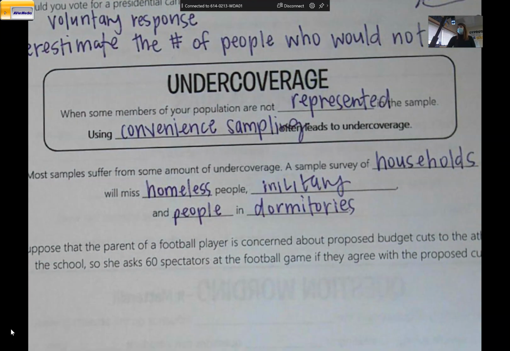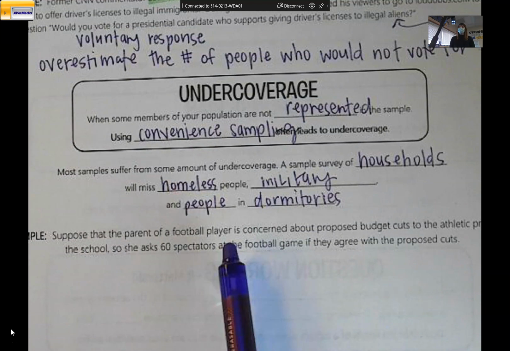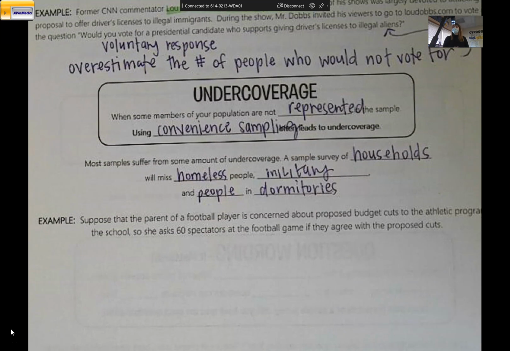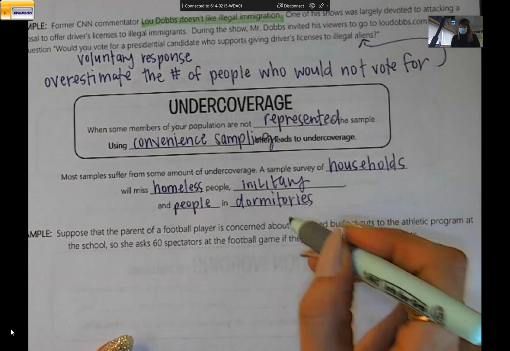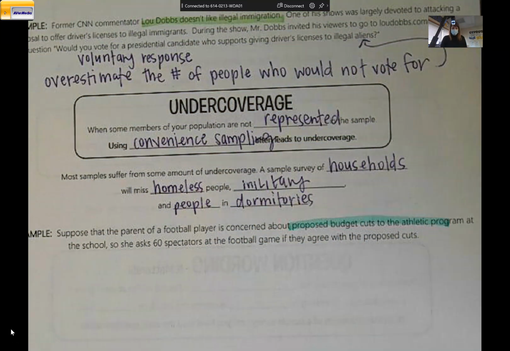Okay, so let's decide what kind of sample this is, if it's convenience or voluntary response, and what kind of undercoverage we would have. Suppose that a parent of a football player is concerned about proposed budget cuts to the athletic program. She asks 60 people at the football game if they agree with the cuts.